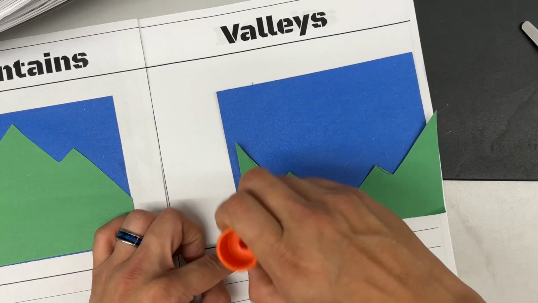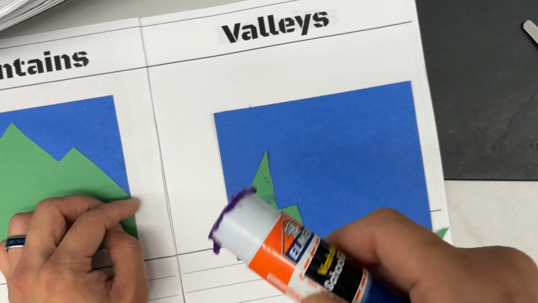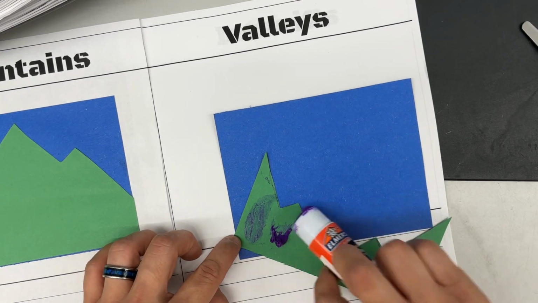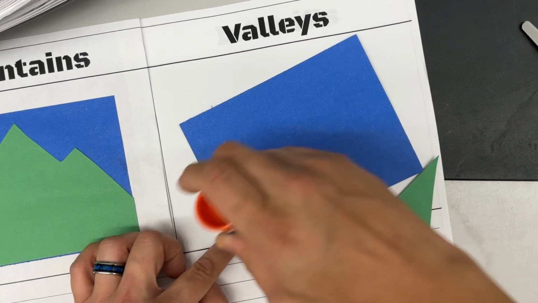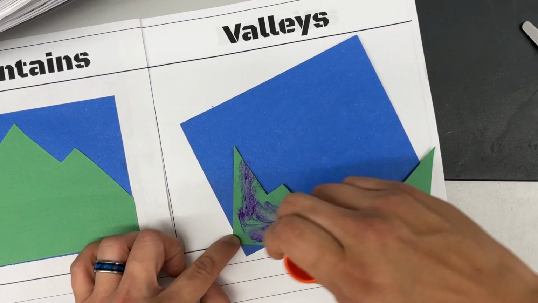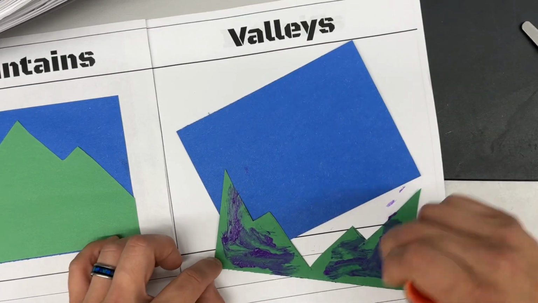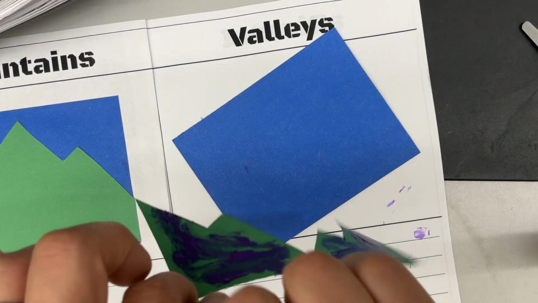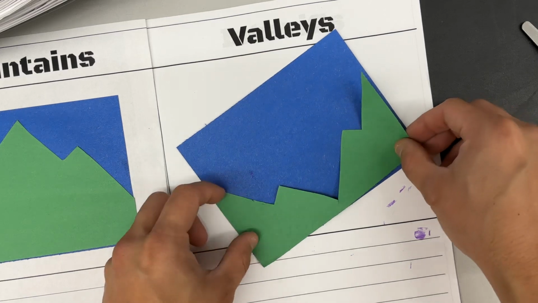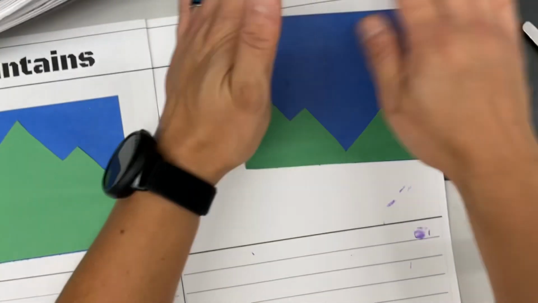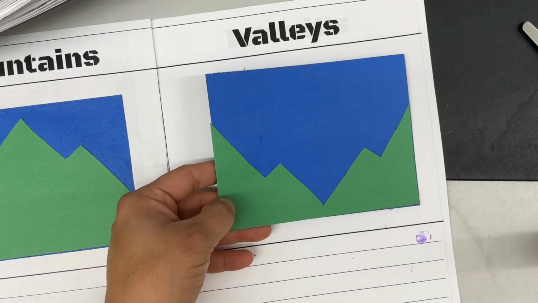But again, I'm going to put my glue on the side. Whenever there's stuff like this happening, I like to scrub it off and then smear it around. You really just have to get a feel for this glue stick. It's getting on my paper a little bit, but that's okay. All right, so flipping it over, placing it down on my blue paper, pressing it down gently, yet firmly, and then I got my valley.